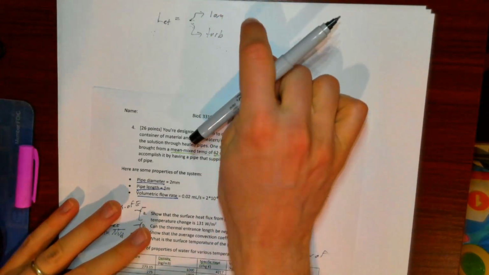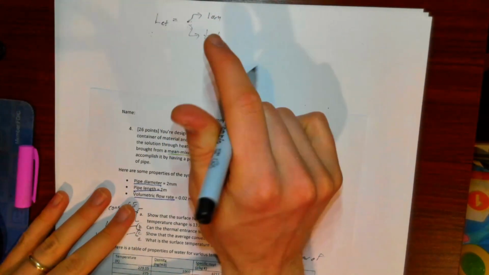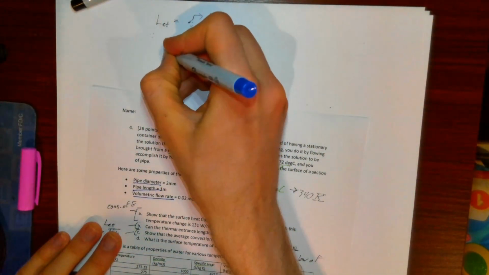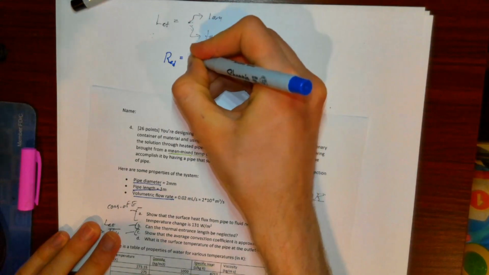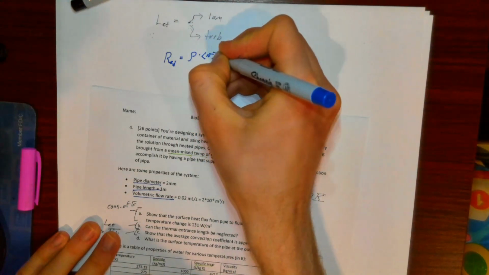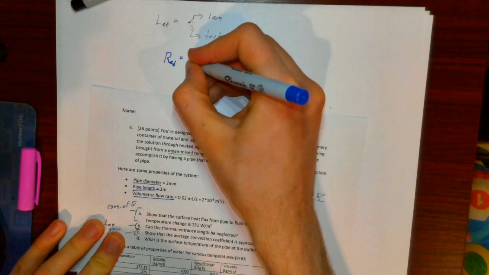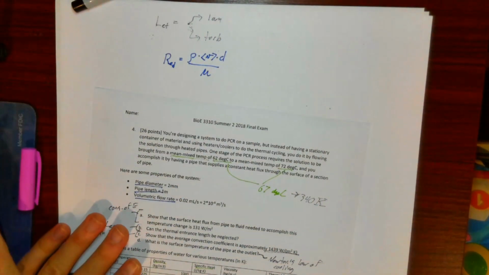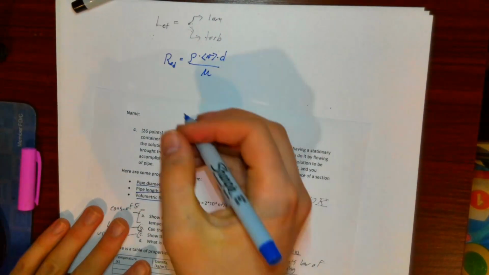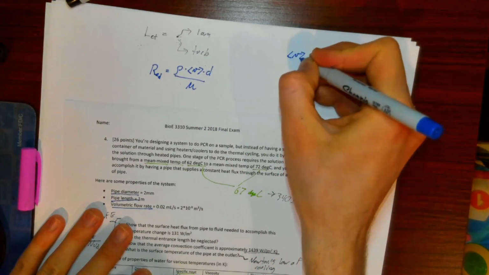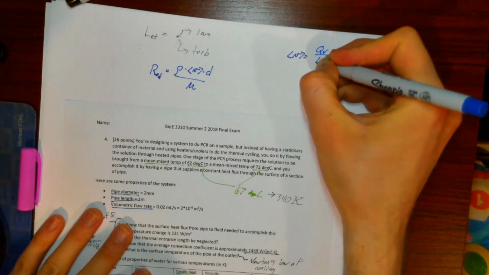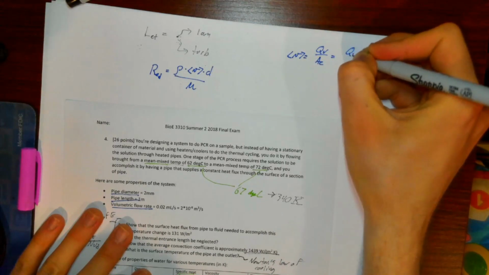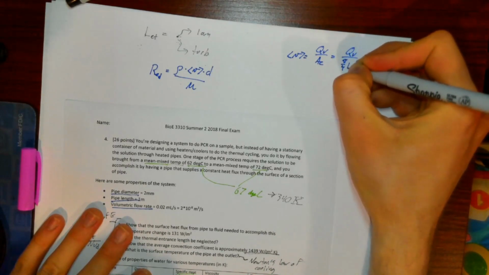The one for laminar depends on Reynolds number, the equation itself depends on Reynolds number anyway. So no matter what, it's going to be unavoidable. We're going to need Reynolds number factoring in here. So our Reynolds number based on diameter is density times average velocity times diameter divided by viscosity. And the average velocity is equal to the volumetric flow rate divided by the cross-sectional area, which is the volumetric flow rate divided by pi over 4 d squared.